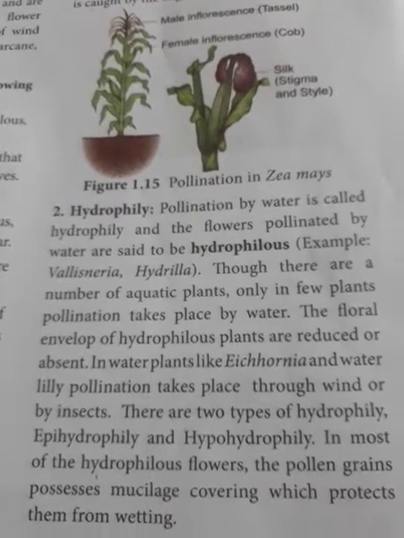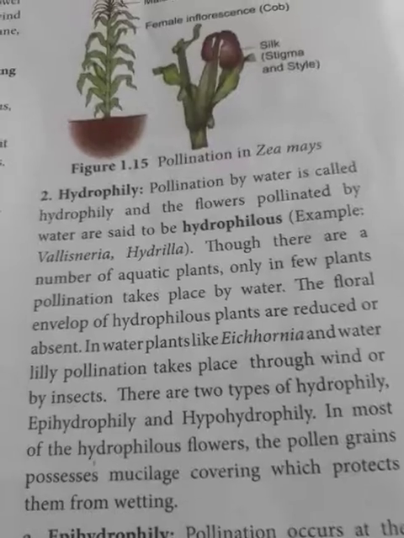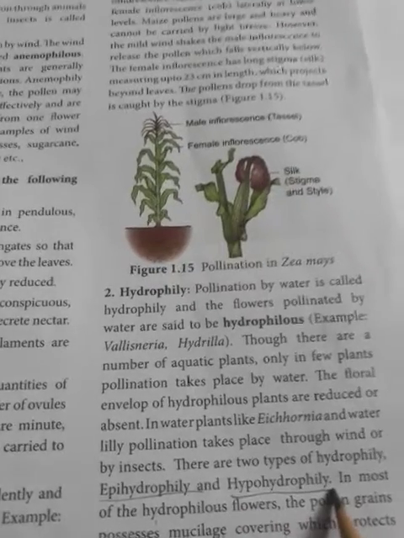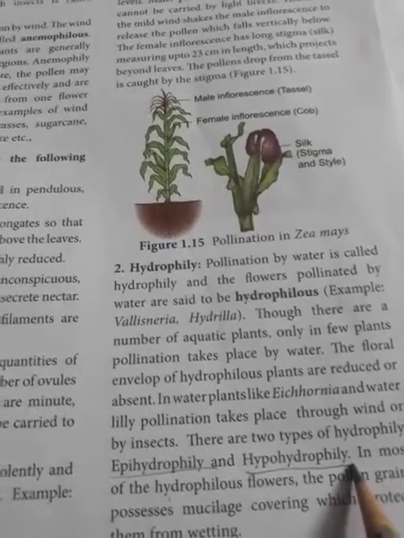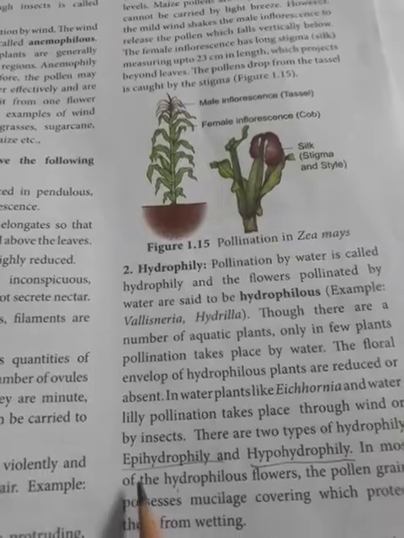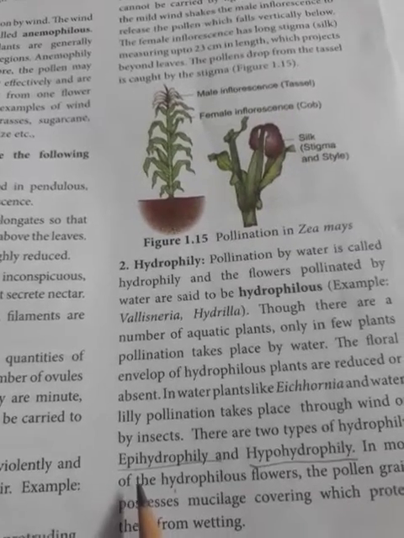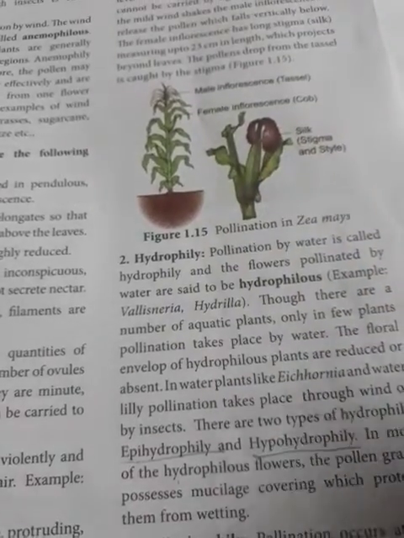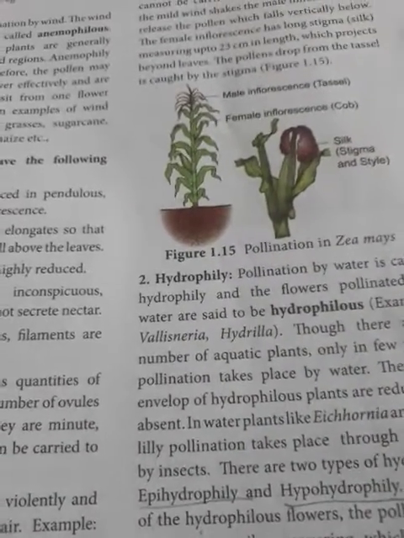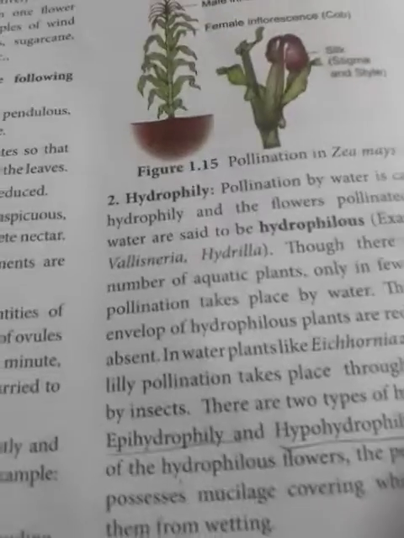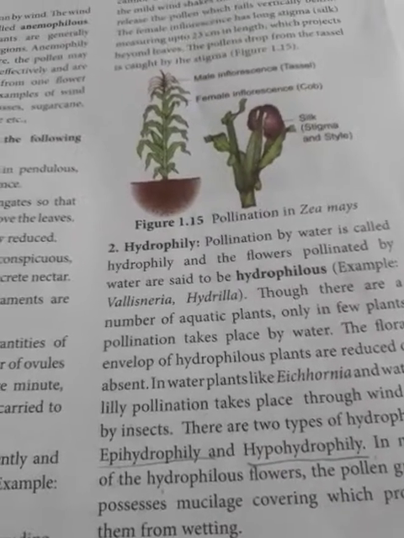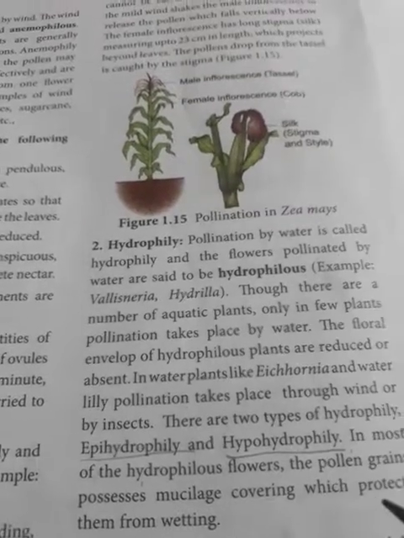There are two types of hydrophily. The first type is called epihydrophily. Underline epihydrophily and hypohydrophily. What is the meaning of these two words? In epihydrophily, the plants are hydrophilous and pollination takes place on the level of water, that means the surface of the water body or aquatic body. In hypohydrophily, pollination takes place under the water.